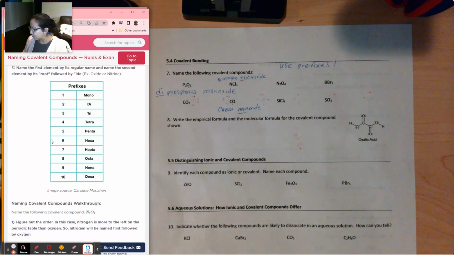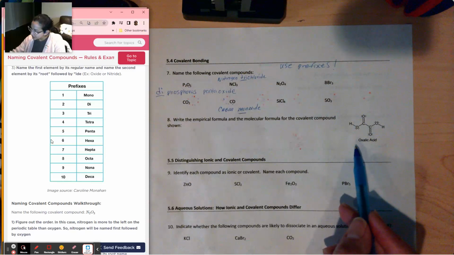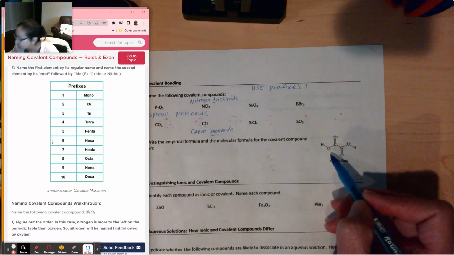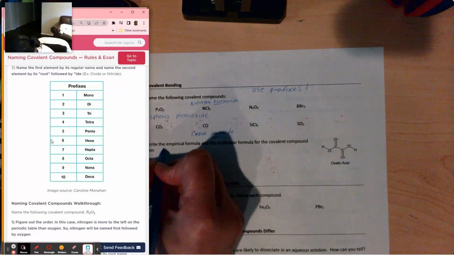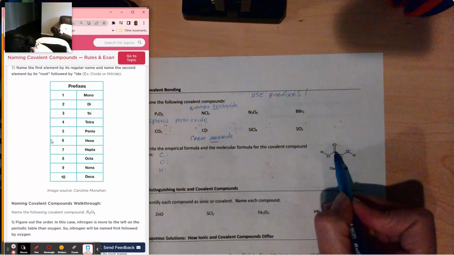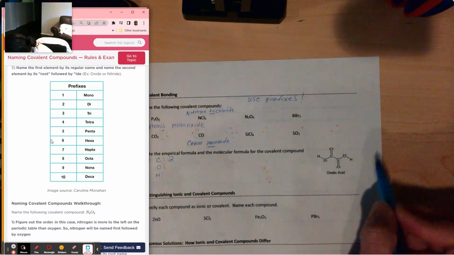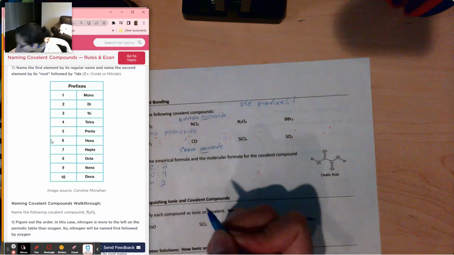Okay. Write the empirical formula for the molecular and the molecular formula for the covalent compound shown. So this is oxalic acid. So we want to write the formula down. We have to figure out how much of everything we have. So in this case, let's do carbon, oxygens, and hydrogens. For carbons, I'm going to have two carbons. And for oxygens, I have 1, 2, 3, 4 oxygens. In hydrogens, I have 2 hydrogens.